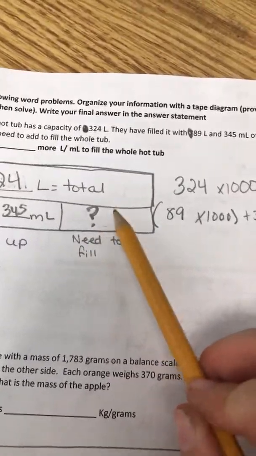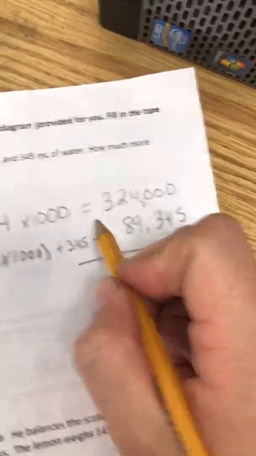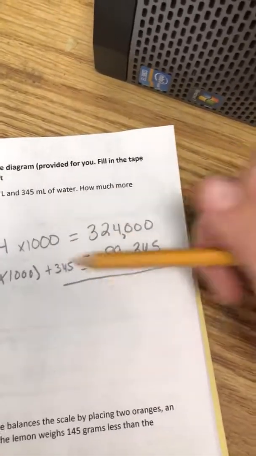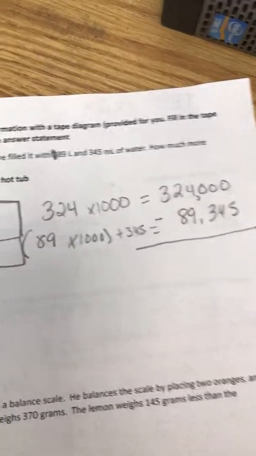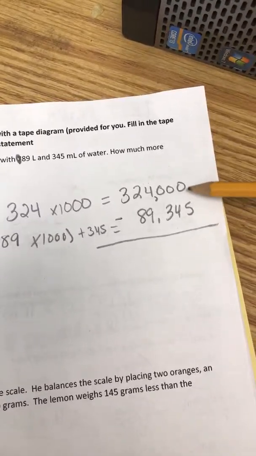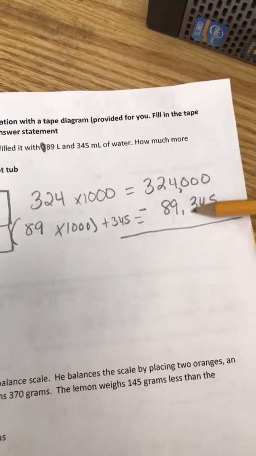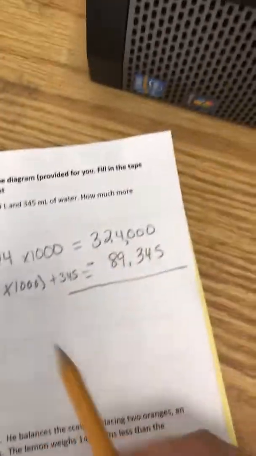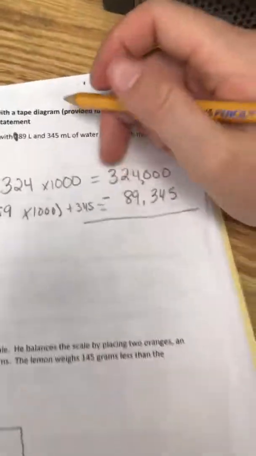So the hot tub holds 324,000 milliliters, and we filled it up with 89,345 milliliters. To figure out how much more water it needs to be completely filled up, I need to subtract. So again, I'm going to have to do a lot of what we're used to calling mom, dad, grandma, grandpa, auntie, uncle regrouping. I can't do 0 tens or 0 ones minus 5 ones, 0 tens minus 4 tens, 0 tens minus 3 tens. I'm going to come all the way over to my 1,000 and start this regrouping or borrowing process.